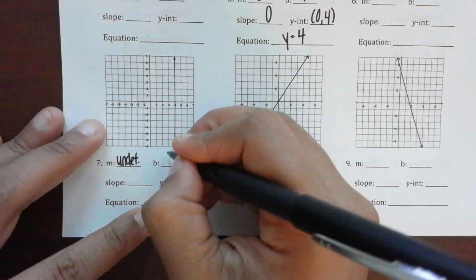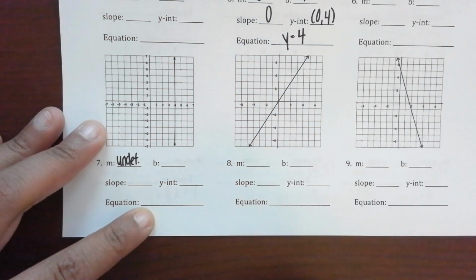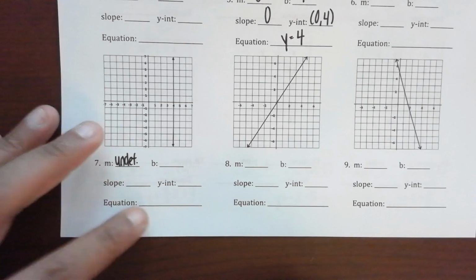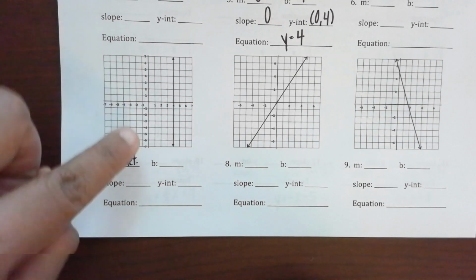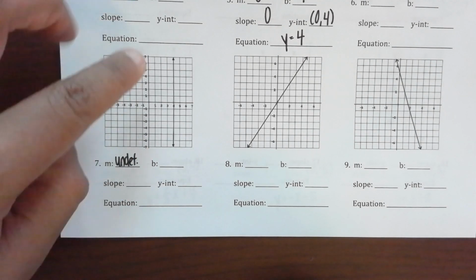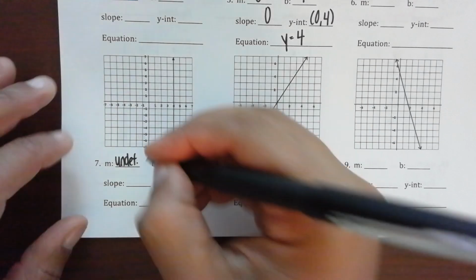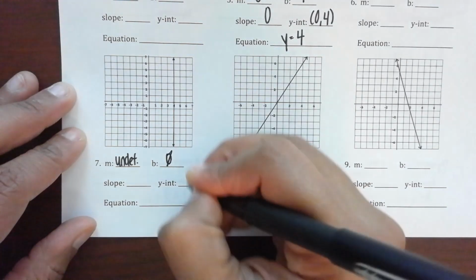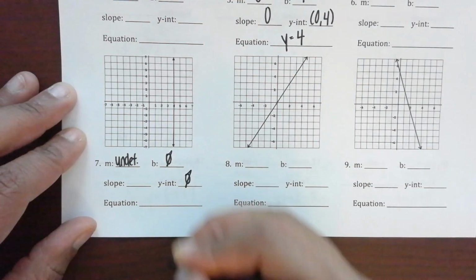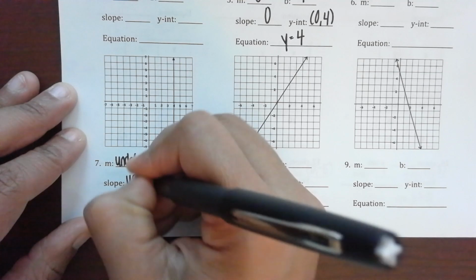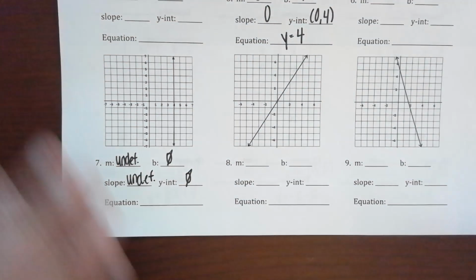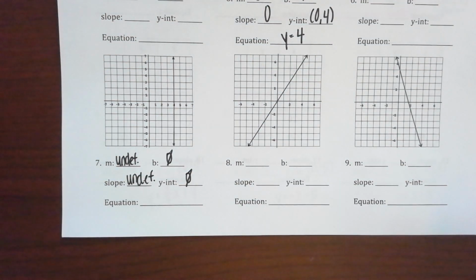Is there a y-intercept? Where do we have to find the y-intercept? On the y-axis. Is there anything touching it? No. So is there one? No. Then that's not applicable. And my slope should still be undefined. So what would this equation be?